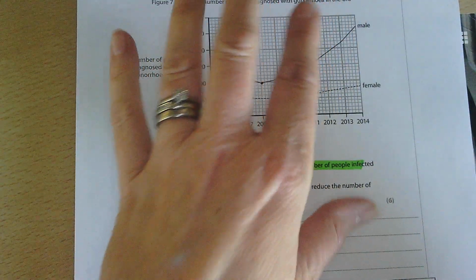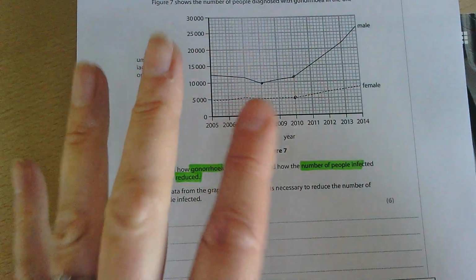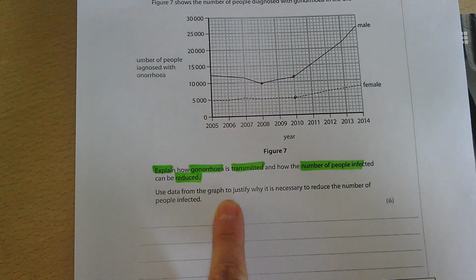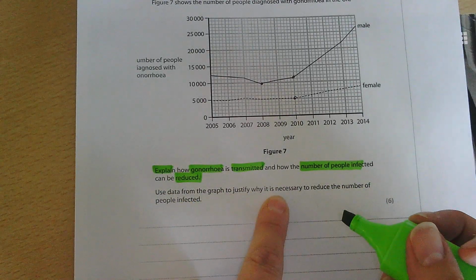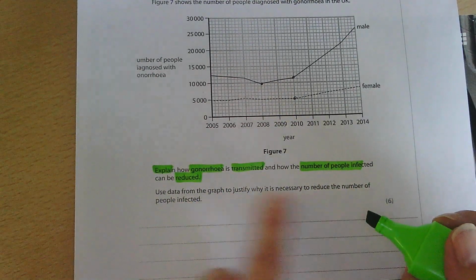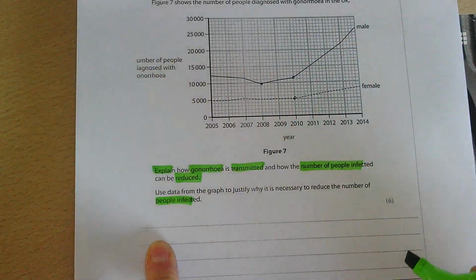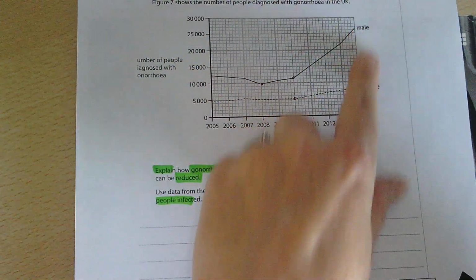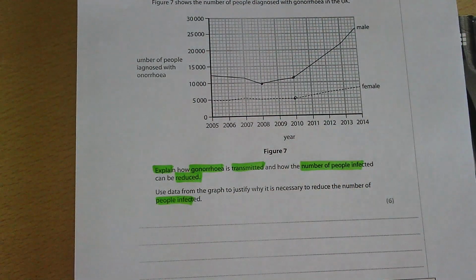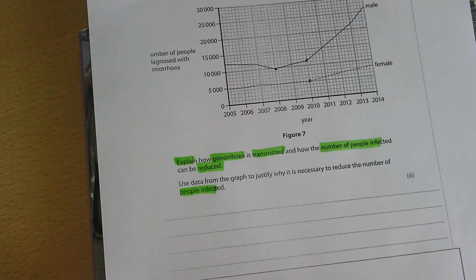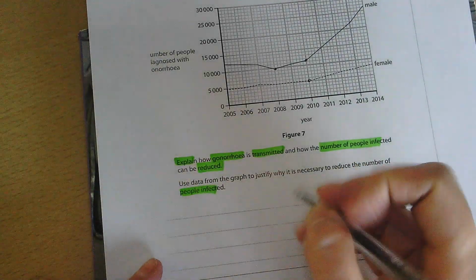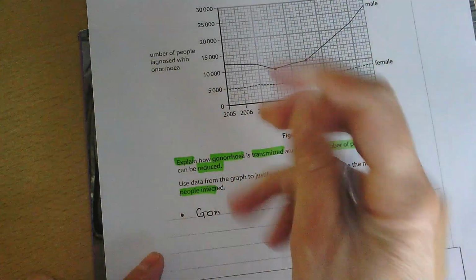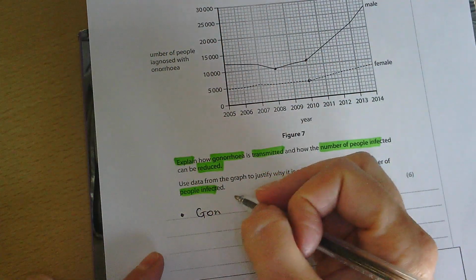So any graph or any tables, always use data and quote to show the examiner you know what you're talking about. We need to justify why it's necessary to reduce the number of people infected. And we can see here the trend for females and the trend for males, and there is a distinct difference between them. So what would you be needing to write down here? So first of all, you need to say how it's transmitted. It's a difficult word to spell, so you need to read it from the question if you're not good at spelling. So even I'm going to have to check this.